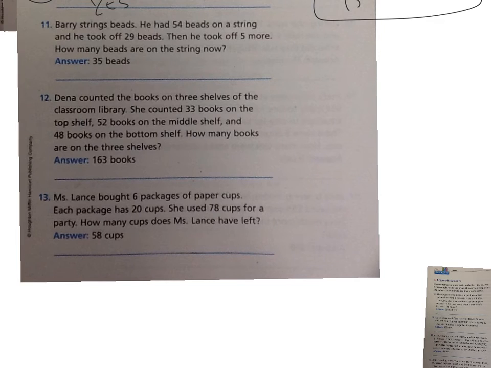Next one. Barry strings beads. He has 54 beads on a string, and he took off 29 beads. Then he took off 5 more beads. How many beads are on the string now? 35 beads. Is that a reasonable answer? Yes or no? Well, I know 54 is close to 50 and 29 is close to 30. So subtract 30 from 50, get 20.